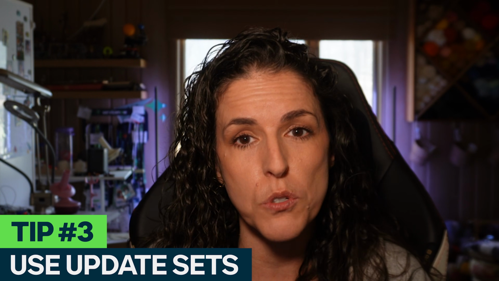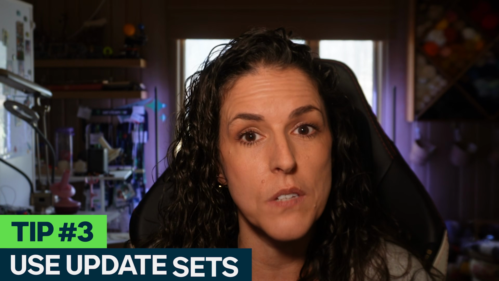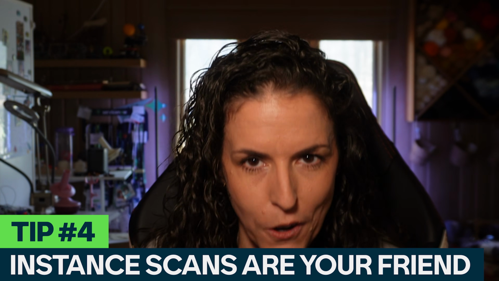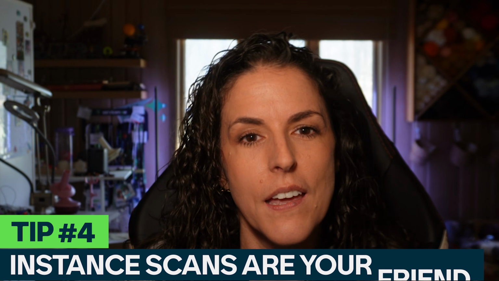And tip number 3, if your app relies on specific groups or configuration records, including those in your update sets or your seed data is a good way to go. This is going to help ensure that you have consistent baseline objects and those sysids are the same across every single instance. And finally, tip number 4, use instance scans as your safety net. They are your friend, not your enemy. It's going to help you detect things like hard-coded sysids and other not-best practices before those things make it into production. And that's it.